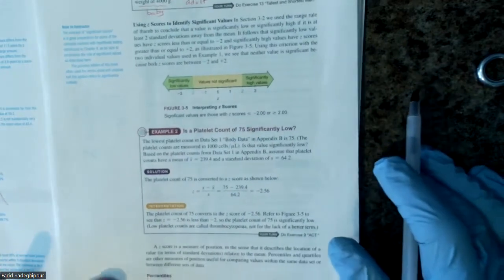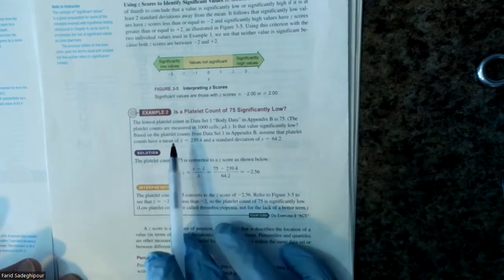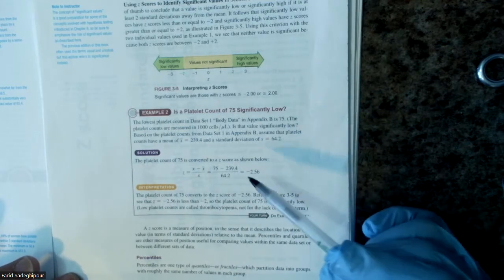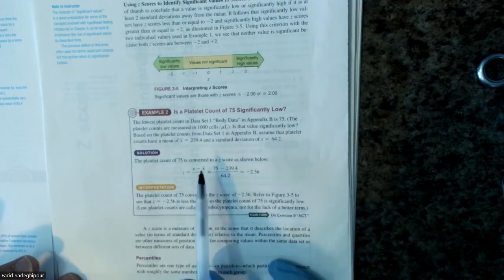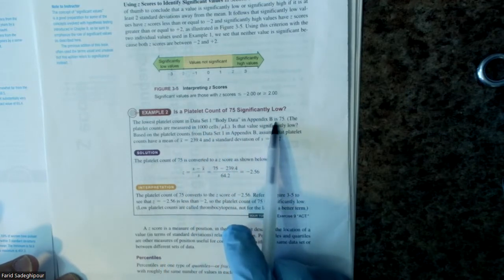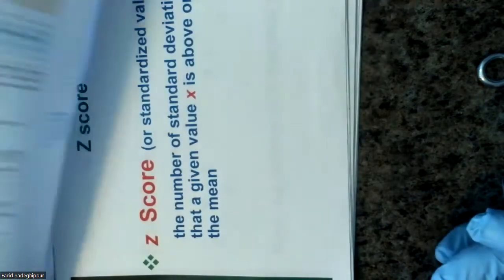Now, where do we use Z? If you are comparing 2 things or 2 items, since they are not comparable, you have to use Z in order to bring both to one unit. For instance, in this example, they want to measure body data, and here the mean and the standard deviation are given, and the value of X is 75. So this is how to calculate it.